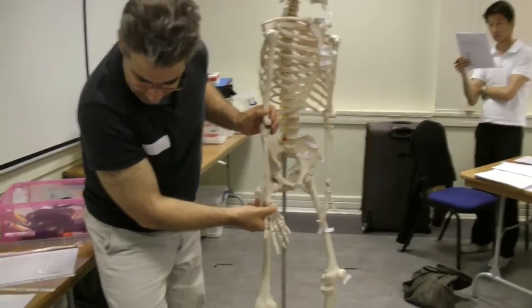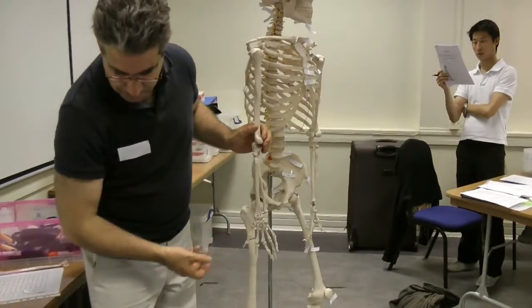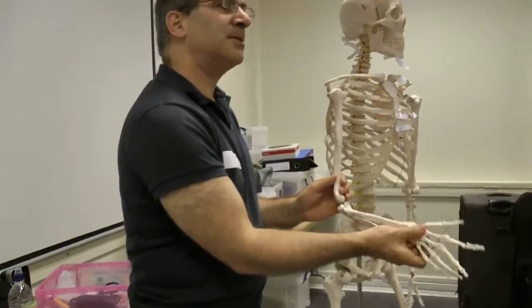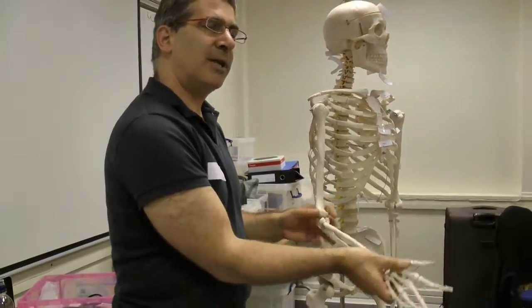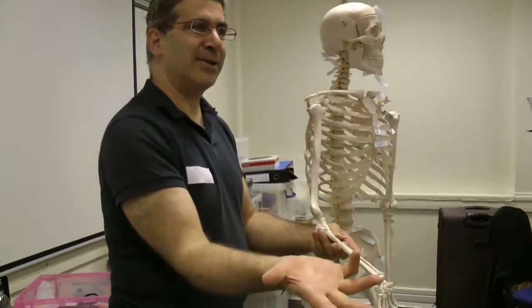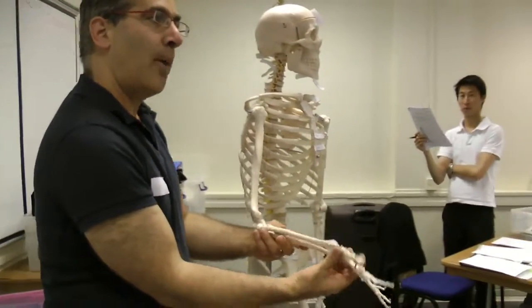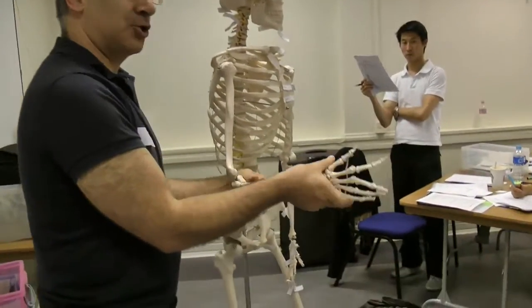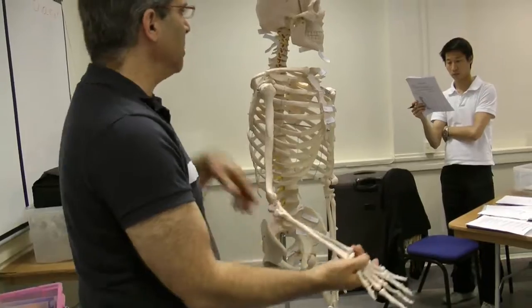Next one is a pivot joint. A pivot joint allows rotation. So here we come to the elbow. You remember this movement? What do we call that? The supination and pronation. Good. So this would be a pivot joint, allows rotation.